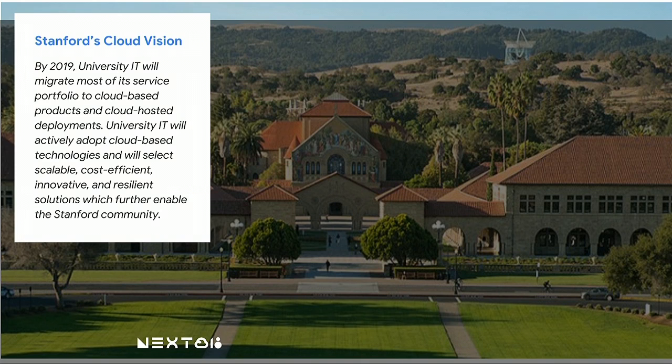Add to that the fact that the university had recently printed its Cloud Vision statement. In it, it stated that the university wanted to move the majority of its IT infrastructure out to the cloud by 2019. That's just next year. But that confirmed the direction that we were going. I'll let you read Stanford's Cloud Vision statement, which is up here on the screen, and it will again point out the key words: cost efficiency, scalability, and accessibility.